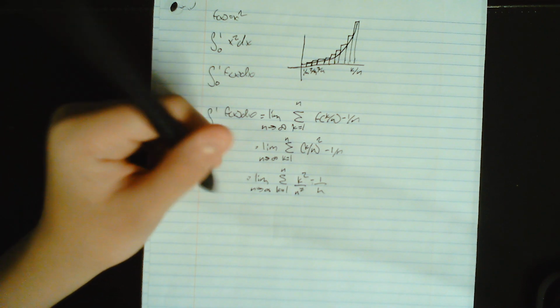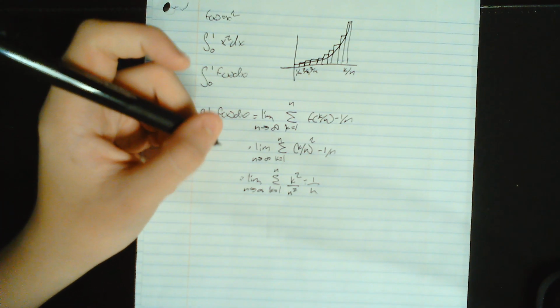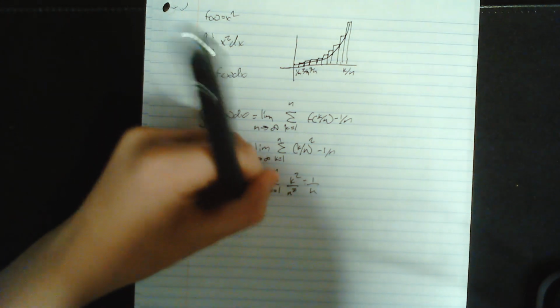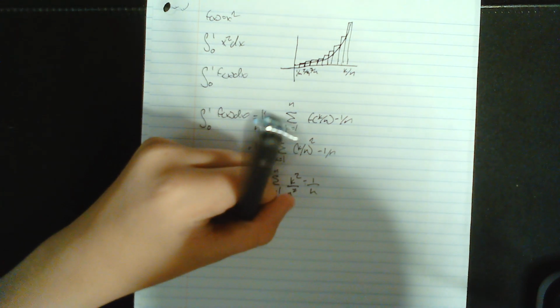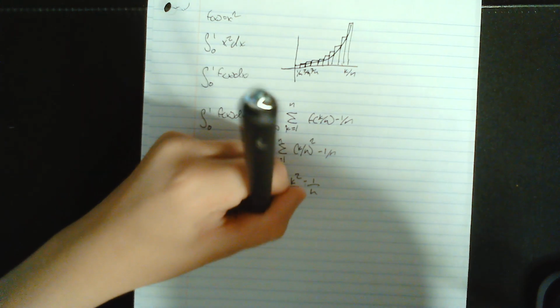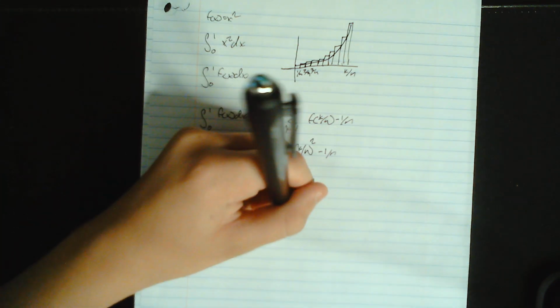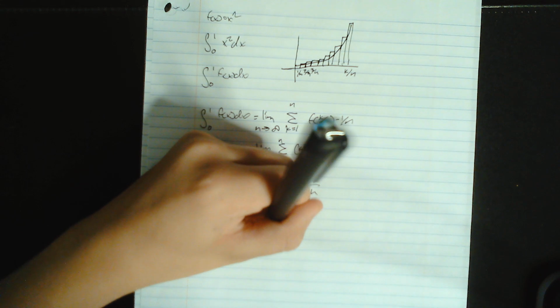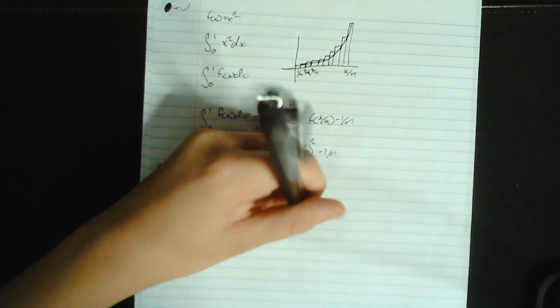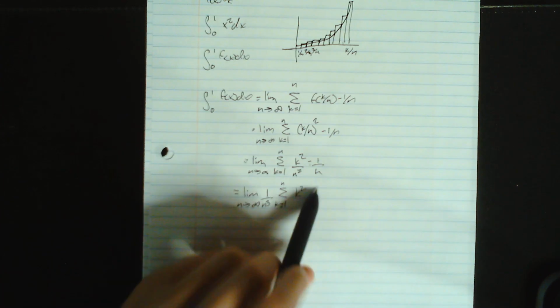Now we're going to take all of the n's and move them to the front. So it becomes the limit as n goes to infinity of 1 over n cubed, since there's 3 n's, times the sum from k equals 1 to n of k squared.